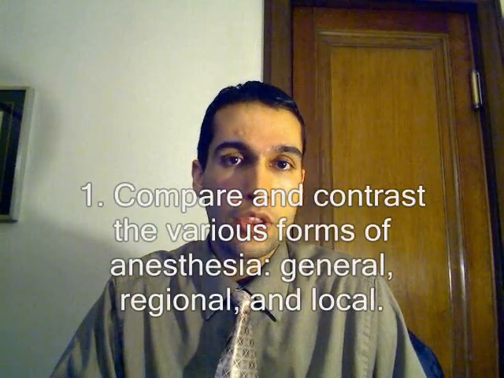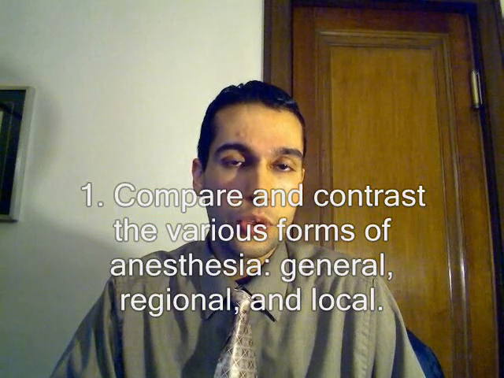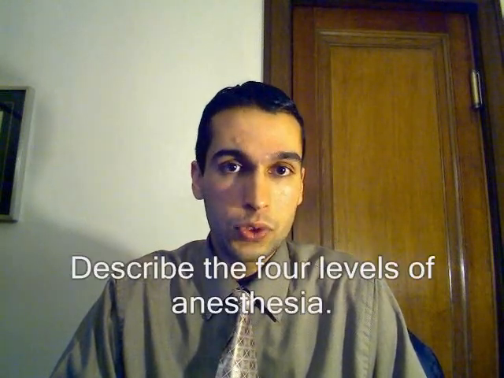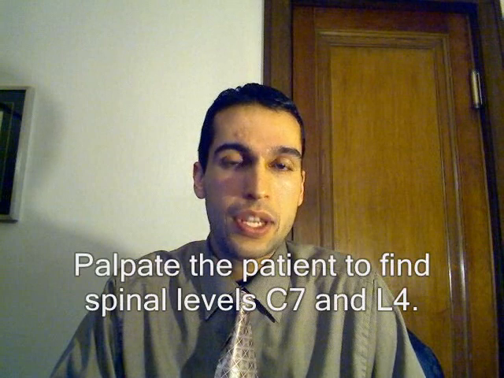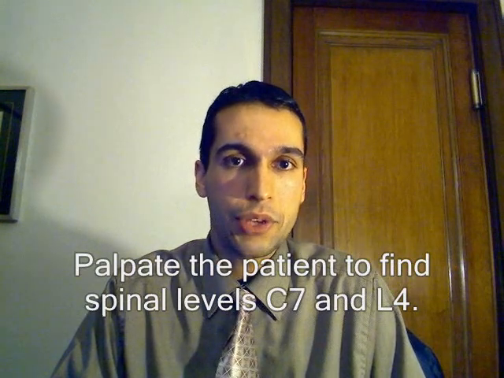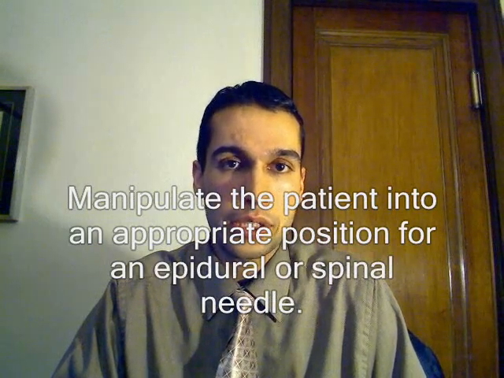By the end of the presentation, the learner should be able to compare and contrast the three forms of anesthesia: general, regional, and local. Also, the learner should be able to describe the 4 levels of anesthesia. Also, the learner should be able to palpate levels C7 and L4 on the back of a patient. Finally, the learner should be able to manipulate a patient in such a way for a spinal or epidural needle.